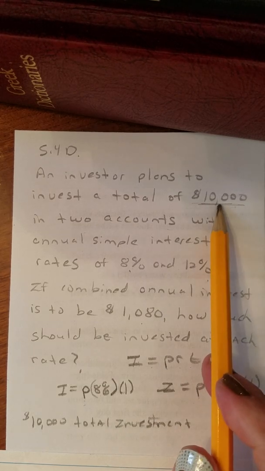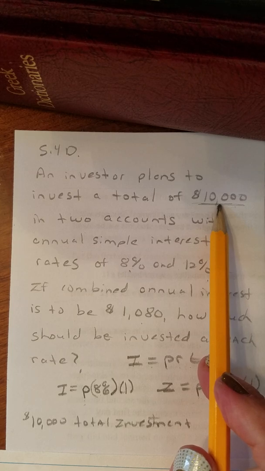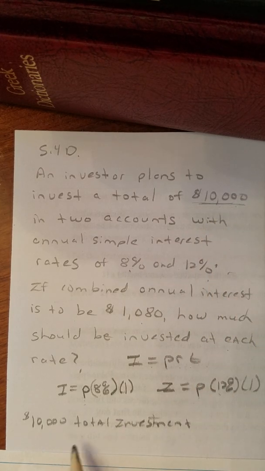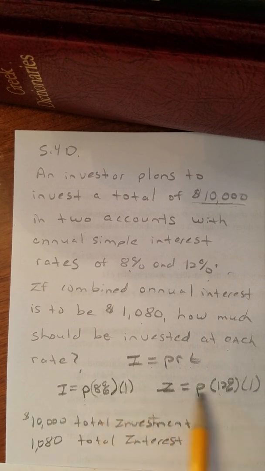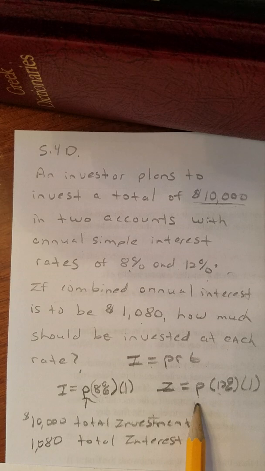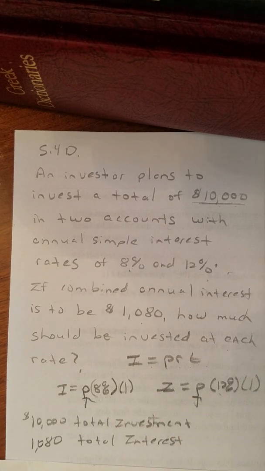You know that they're going to earn a total interest of $1,080. And then you also know the individual rates, 8% and 12%. Okay, so that's the stuff that you know. And then what you don't know is this right here: how much are they going to invest for each one?